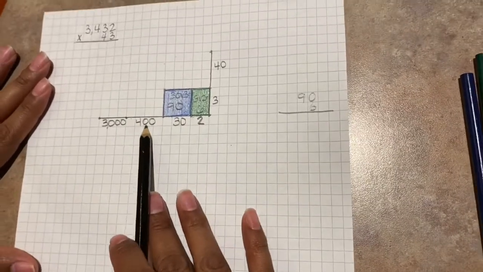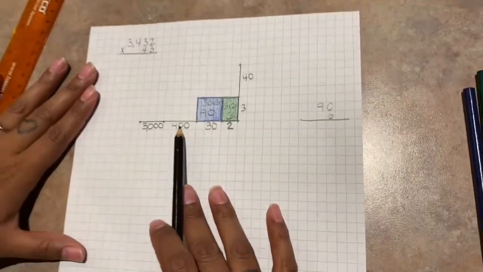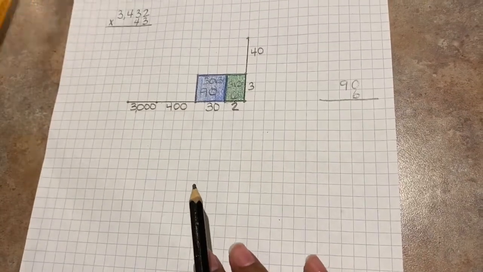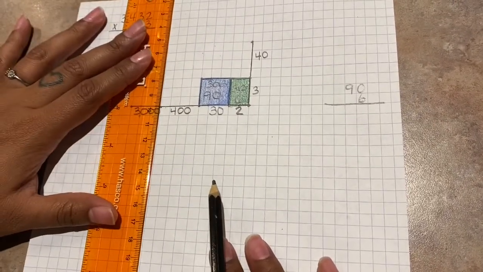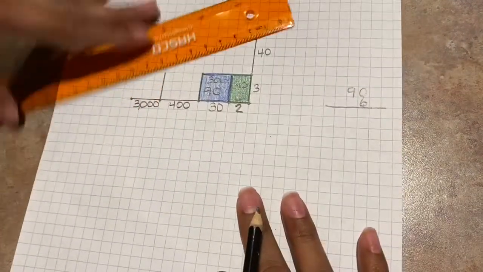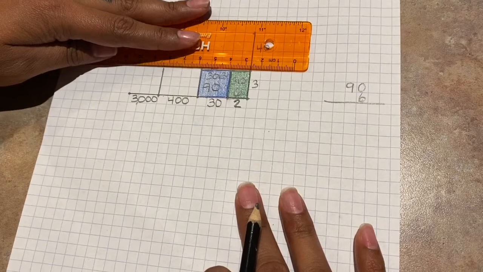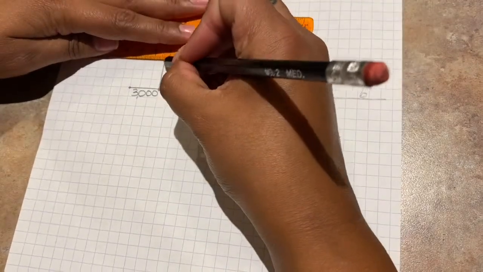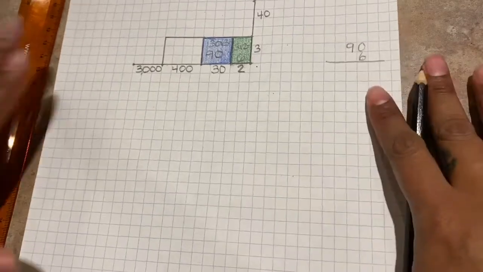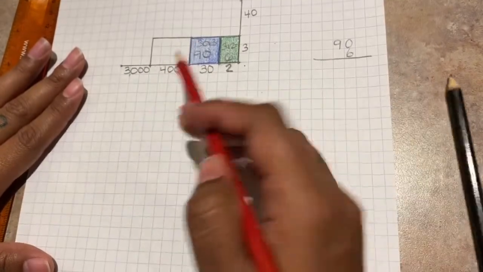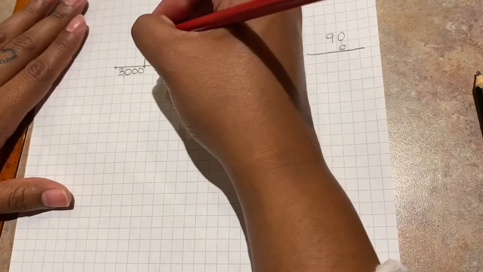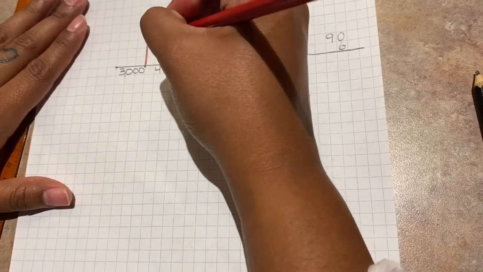And here we have hundreds times units, which equals hundreds. And we have to make sure we stay within our range. All right. And we said hundreds times units equals hundreds, so we are going to color this in with red.